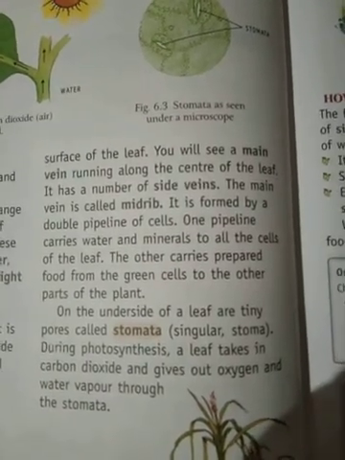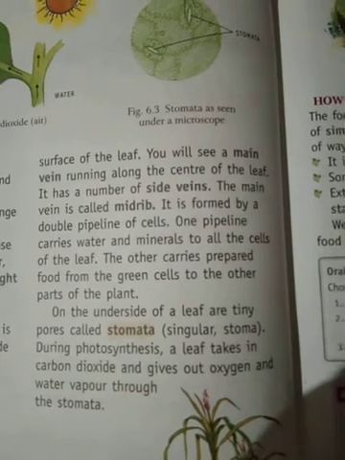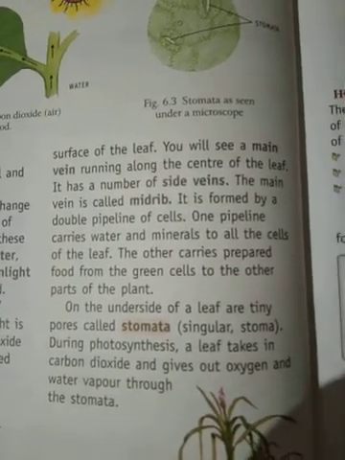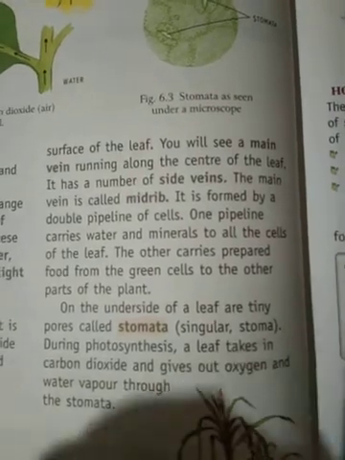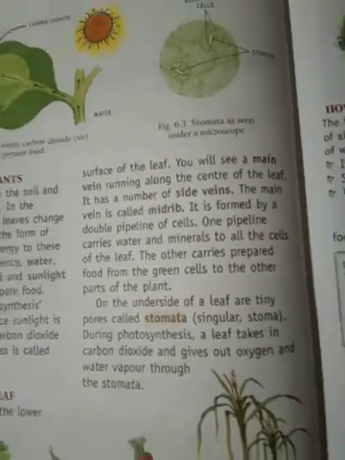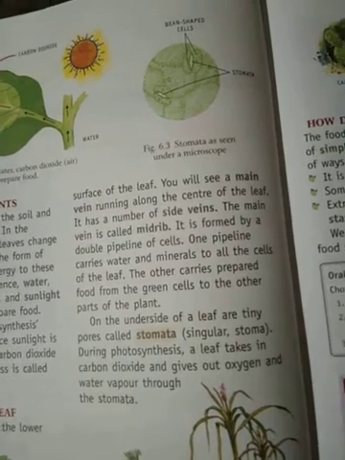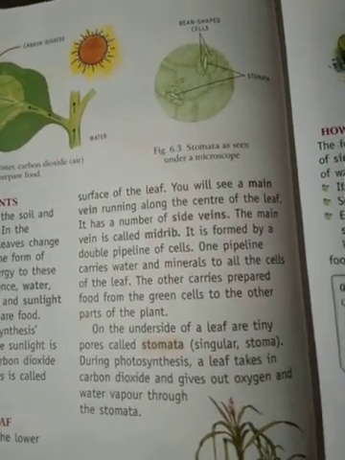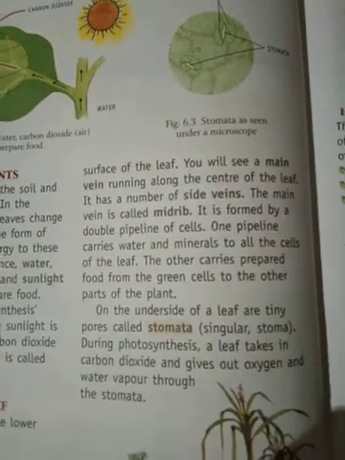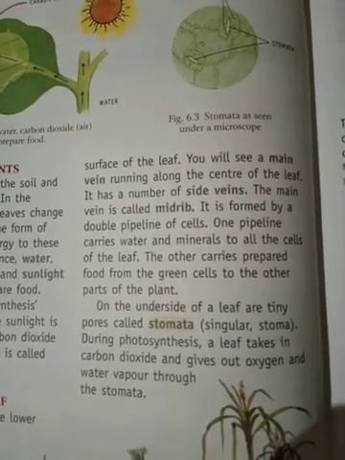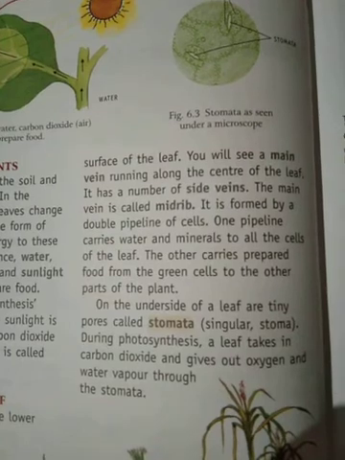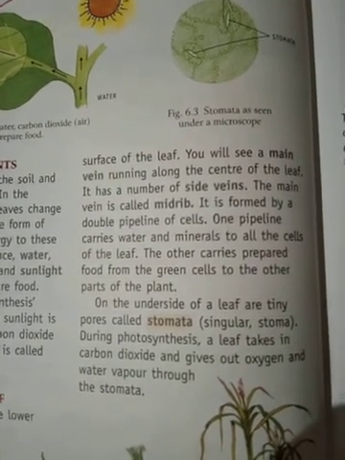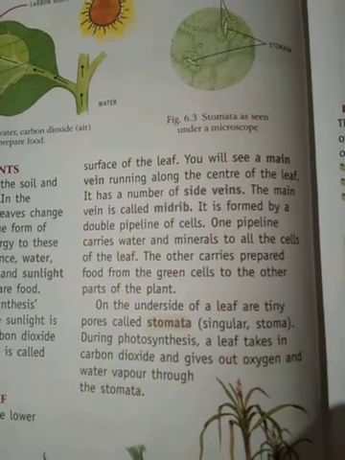Later you will come to know about these things in higher classes, but for the time being I just want you to be aware of it. So there are two different flows introduced in this chapter, and for both these flows to occur simultaneously, we need two pipelines, that is called a double pipeline of cells.